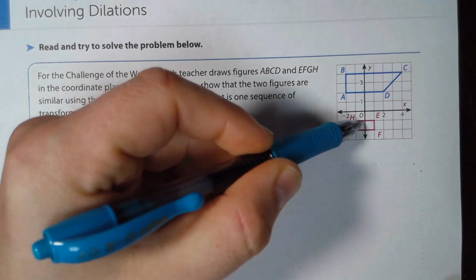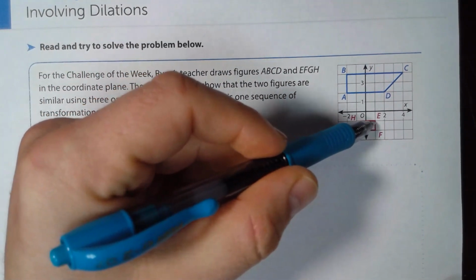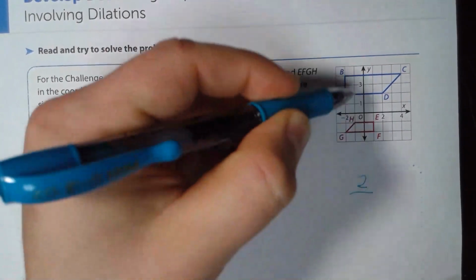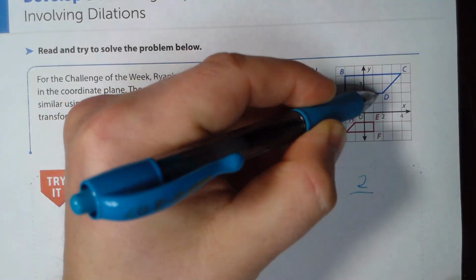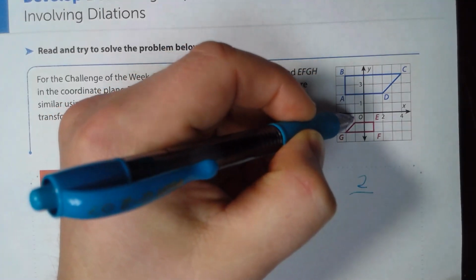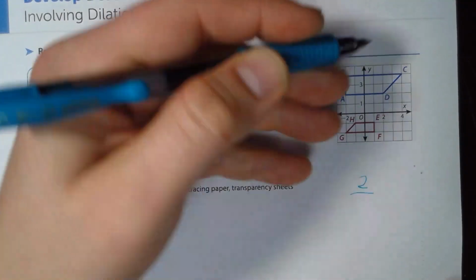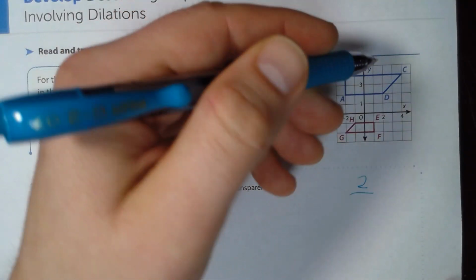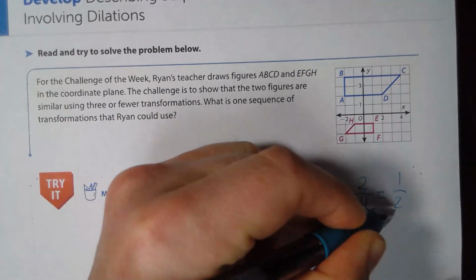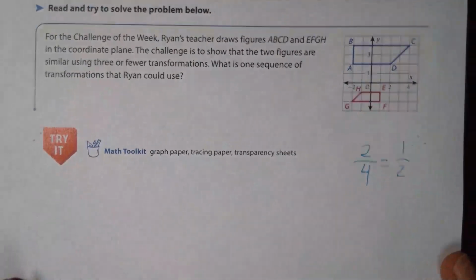If I take this side of 2 divided by a side of 4 right here, these correspond with one another. So 2 divided by 4, well, that's 1/2. Just divide 2 by 2, divide 4 by 2, and that equals 1/2.